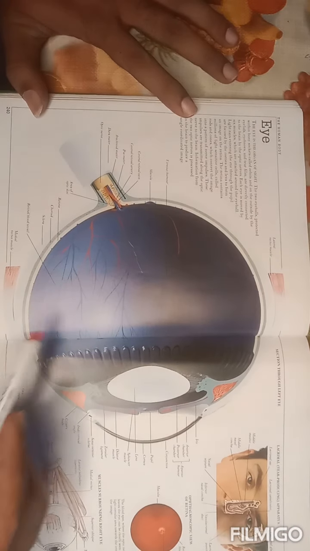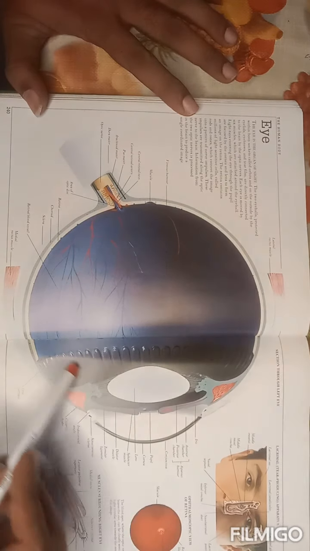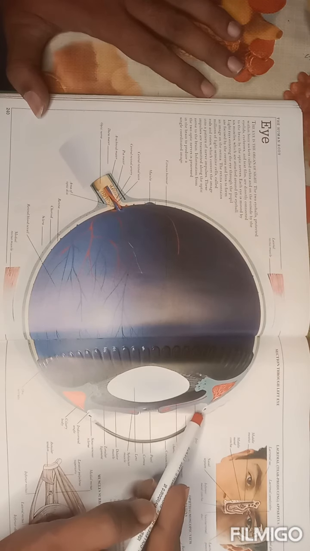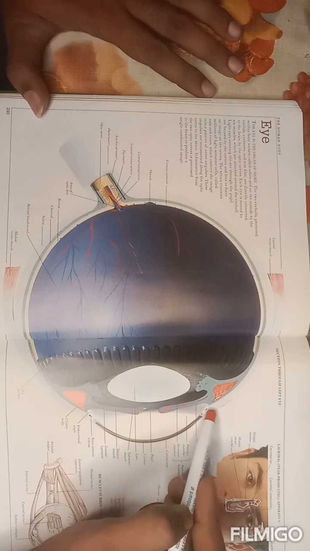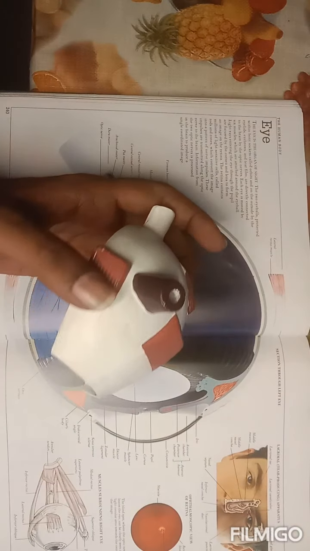So this is an eye structure. You can see that our entire eyeball is filled with fluids. The major portion is the vitreous chamber filled with the vitreous humor, and you can see the anterior part is the cornea. Okay, this part is covered by the conjunctiva, and the entire white portion is called the sclera. Okay, I have one more model also. You can see this entire white part, this entire white part is the sclera.